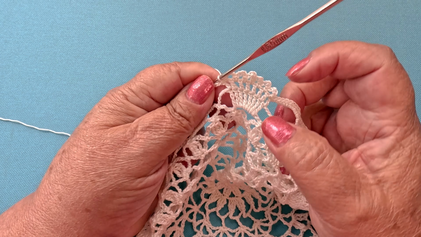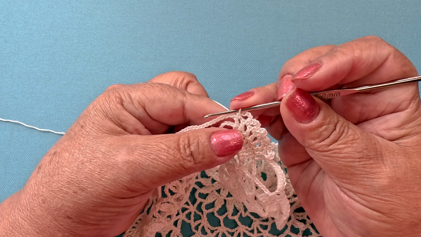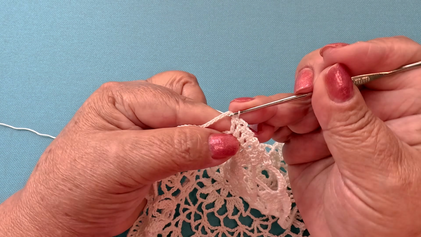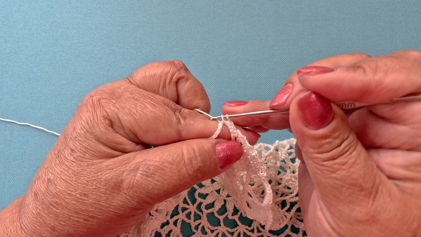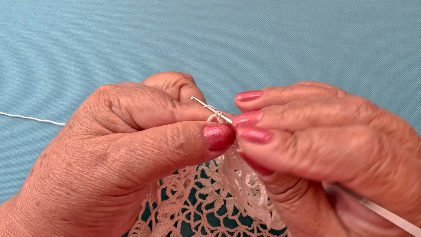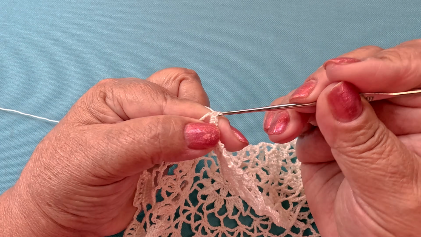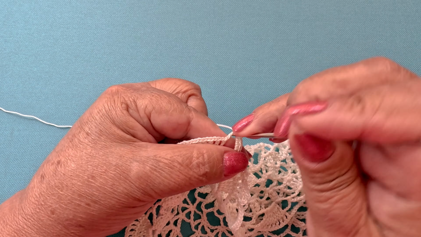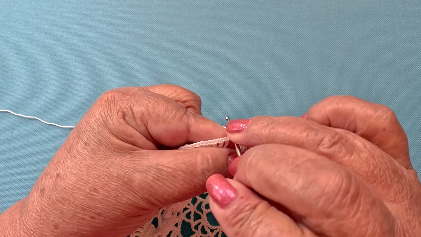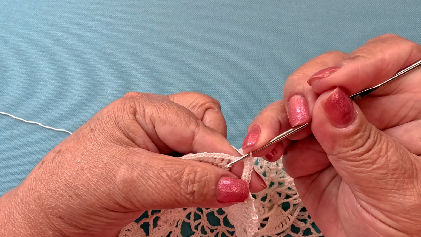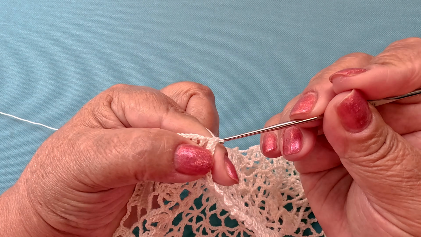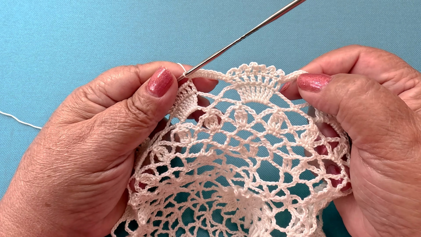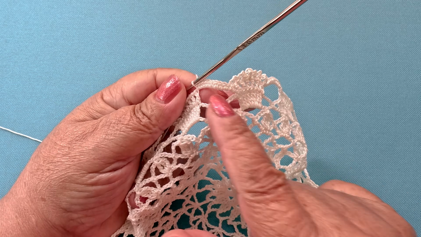I have 2, 4, 6 chain 4 spaces. 10 single crochets in the next chain space. 1, 2, 3, 4, 5, 6, 7, 8, 9, 10. This is what I have so far. I have 10 single crochets in each of the 8 chain spaces.